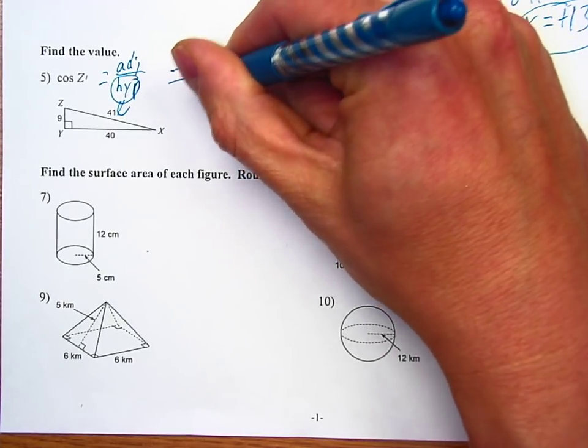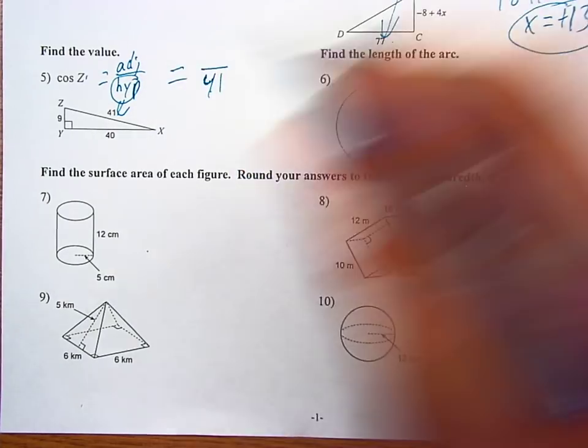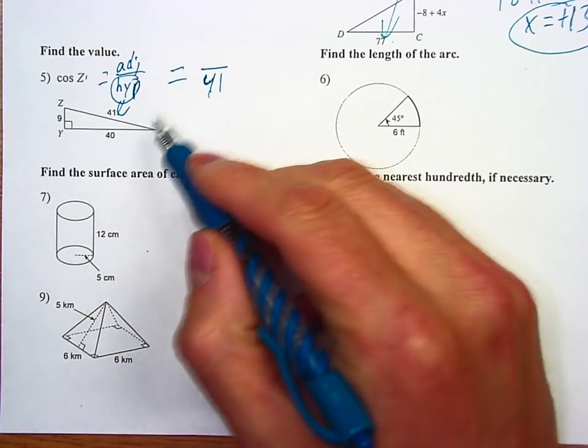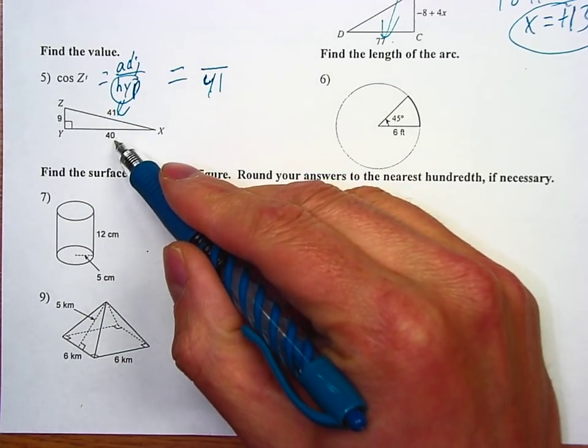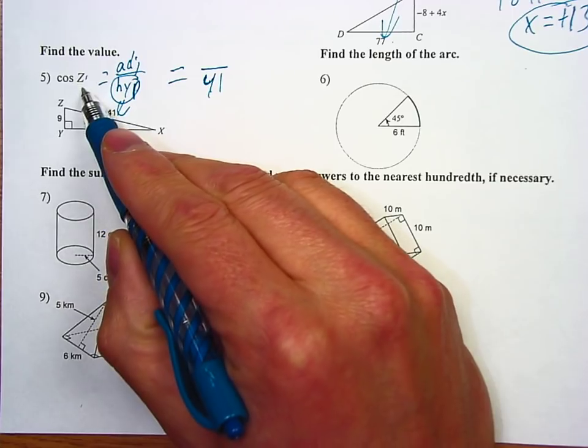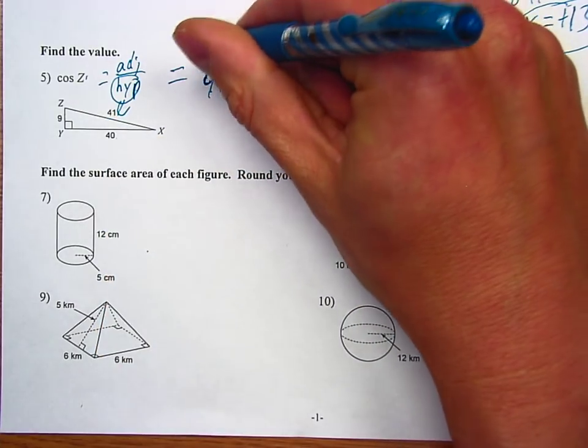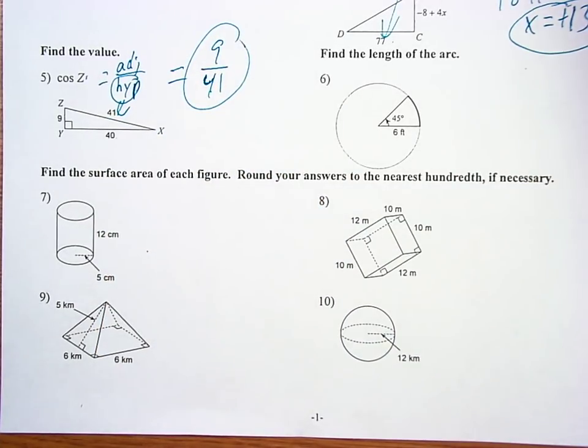Now, the adjacent side, again, is dependent on the angle. Angle Z is adjacent to 9. Angle X is adjacent to 40. I'm asking about angle Z. So adjacent to angle Z is 9. So this is 9 to 41. If I was asking about angle X, it would be 40 to 41, the cosine ratio.